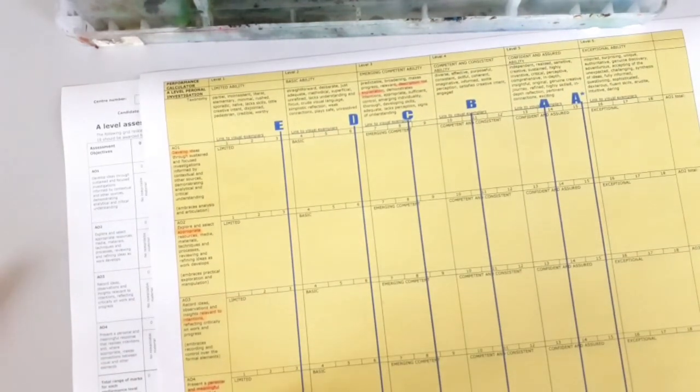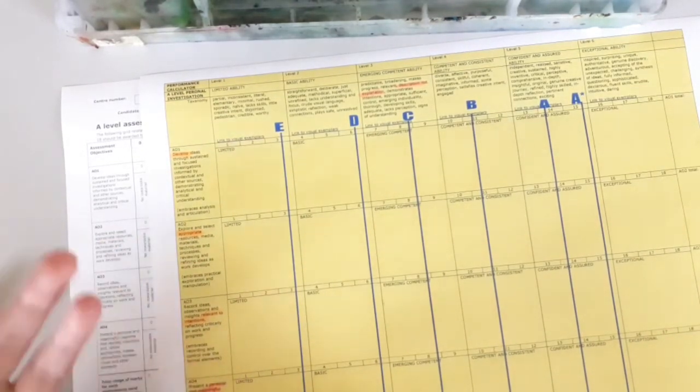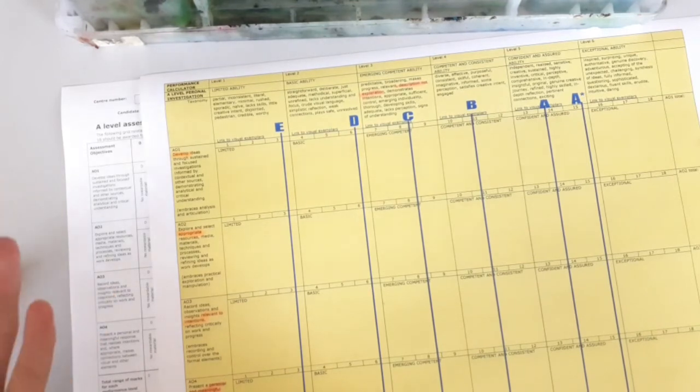Yeah, and of course makes connections between visual and other elements. So your visual work, is it connecting with your written work? Is it connecting with the research that you had at the start of your project? And so on.